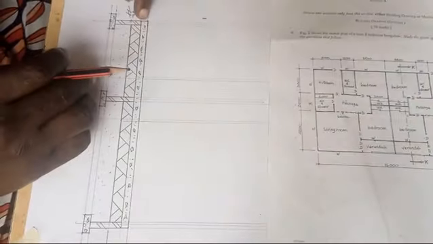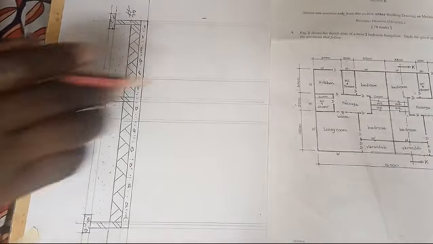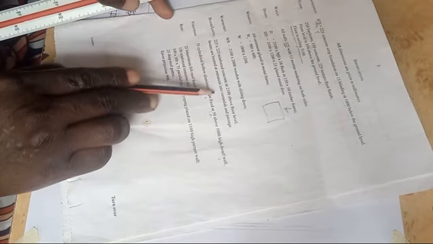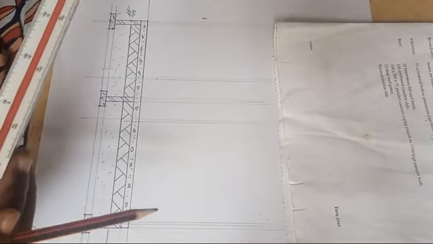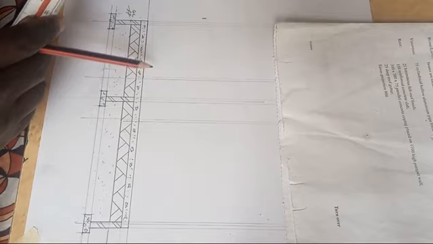So the first thing we want to do is to measure the headroom, floor to ceiling height. The floor to ceiling is 3,100. So don't forget you have to use scale 1 to 50.